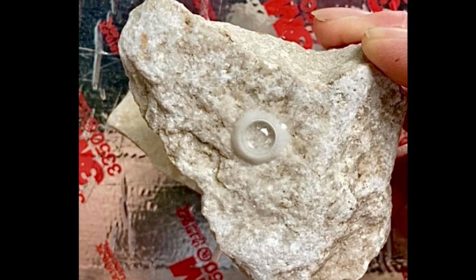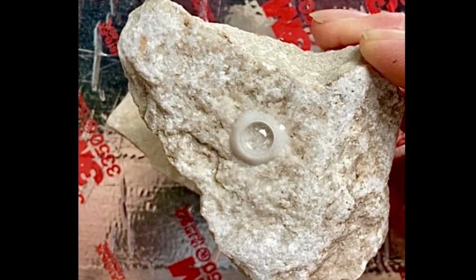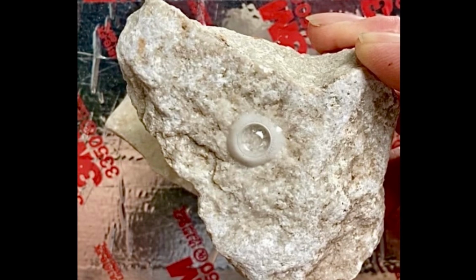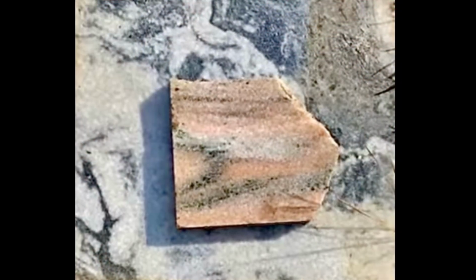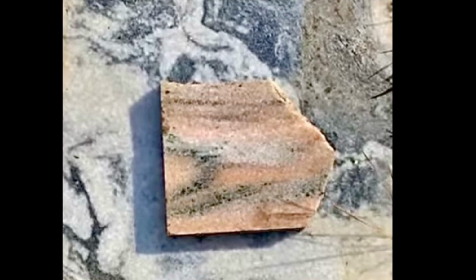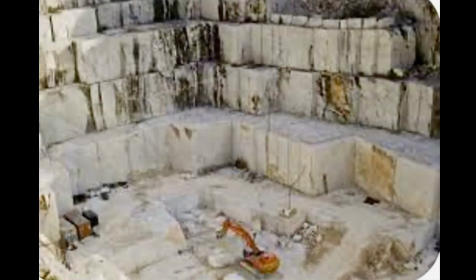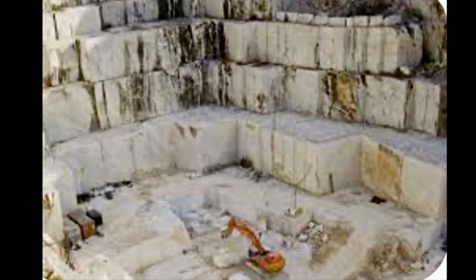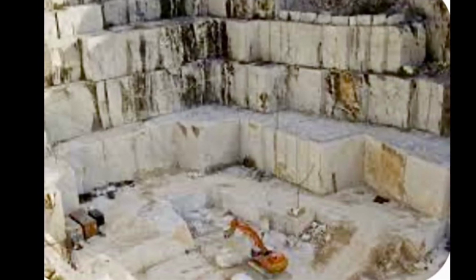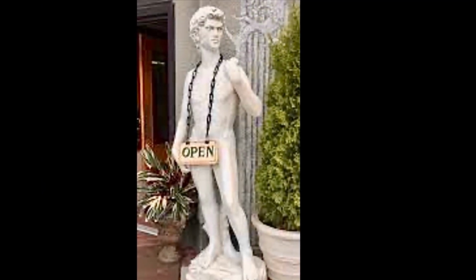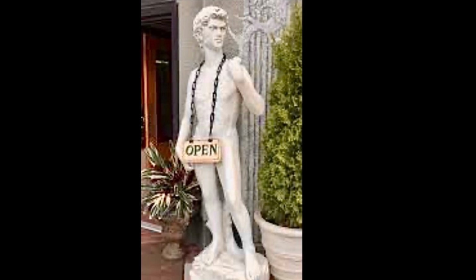Here's a picture of marble, and you can see by that fizzy business that it will fizz in a strong acid. Here's some marble tiles from a marble quarry that kind of hint at the different kind of colors that you can get in marble. And here's what a marble quarry looks like, and that little orange thing is a big old excavator. As you know, marble makes great statues. Here's Michelangelo's David.